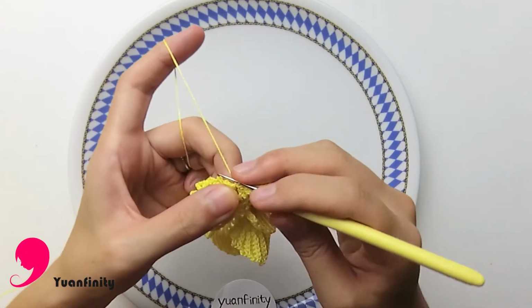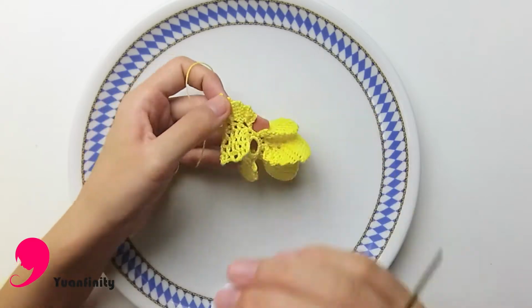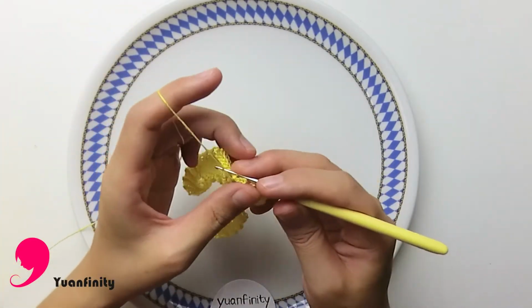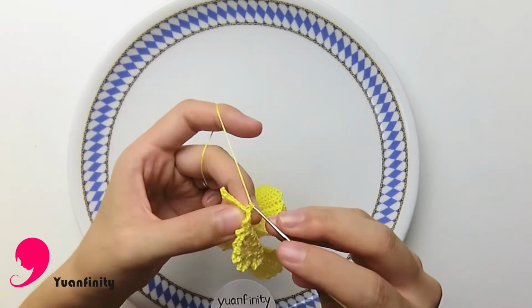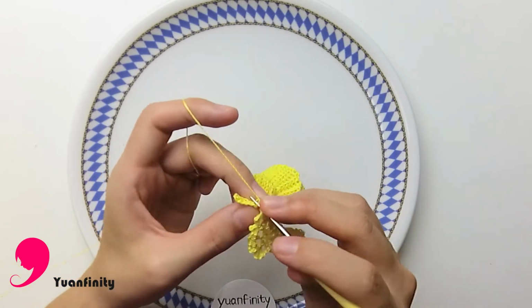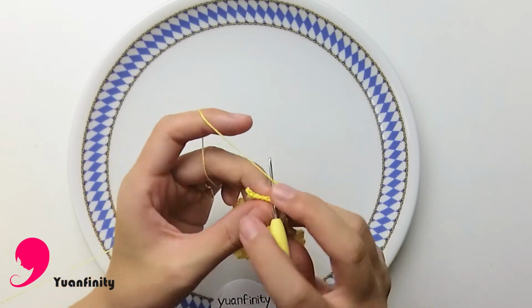Single crochet, and now turn the work, make 1 row of single crochet in the back loops.